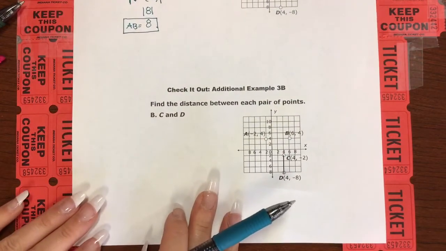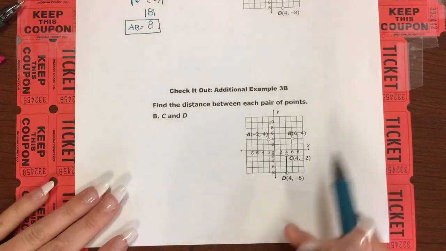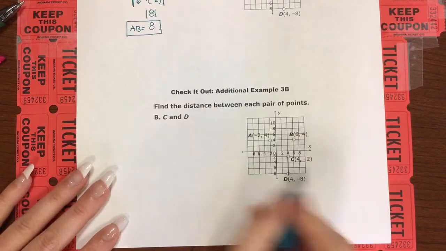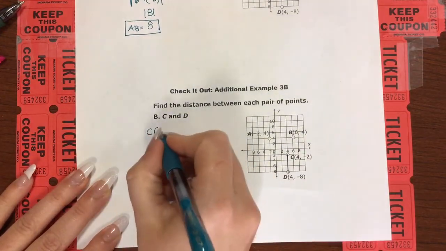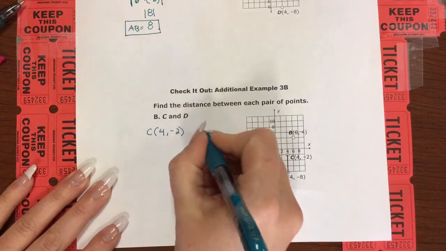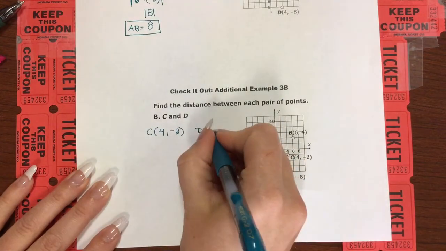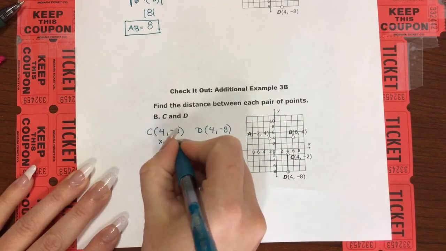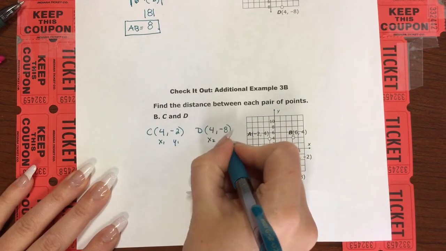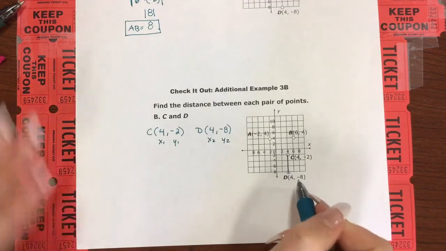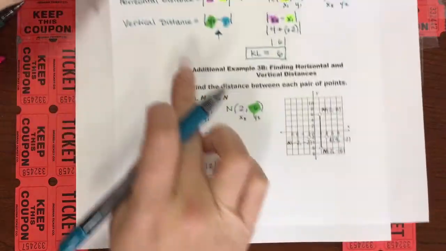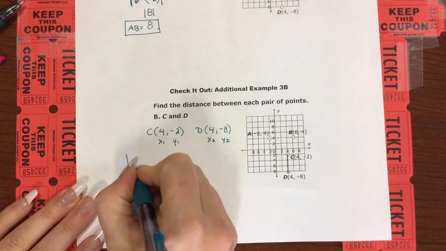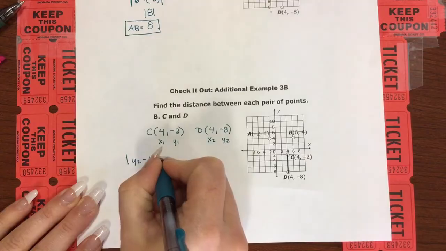Check it out, example 3b. It says find the distance between each pair of points, C and D. Okay, here is C. First we're going to write down our points. C is 4, negative 2, and D is 4, negative 8. Define our terms. This is our x1, this is our y1, this is our x2, this is our y2. We're going to write down the vertical distance formula, which was right there. So it is the absolute value of y2 minus y1.